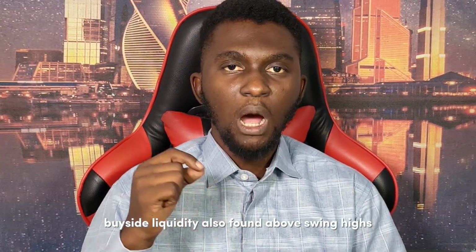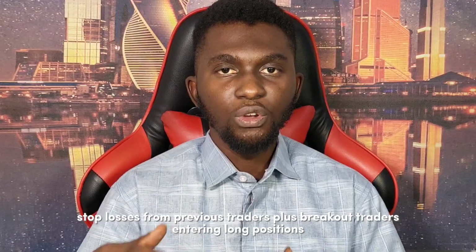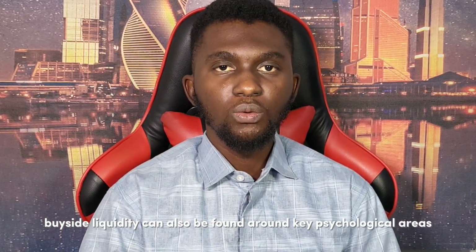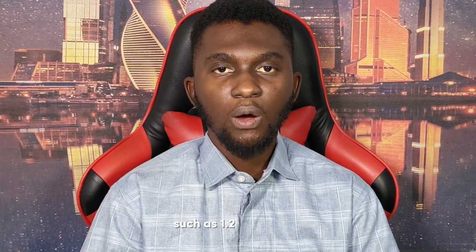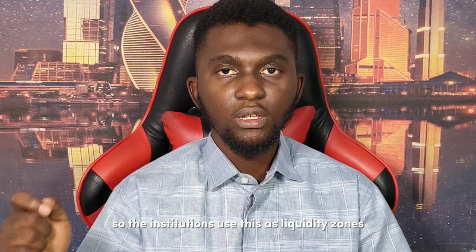Buy-side liquidity is also found above swing highs. Stops from that, that is the stop loss from previous traders, plus breakout traders entering long positions. Buy-side liquidity can also be found around key psychological areas. Psychological areas are key levels. They are usually round numbers or whole numbers that end in 00 or 0.50, such as 1.2000, 1.2500, 150.00, 155.00. Many retail traders, banks, and institutions usually place orders around this level. So the institutions use this as a liquidity zone.